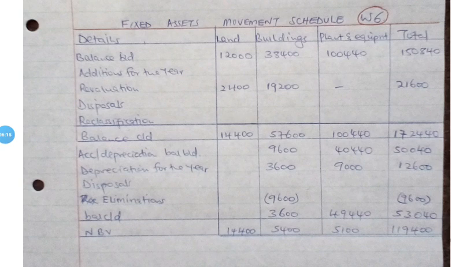Plant was not revalued, and therefore the total revaluation amount is 21,600, the total of 2,400 plus 19,200.